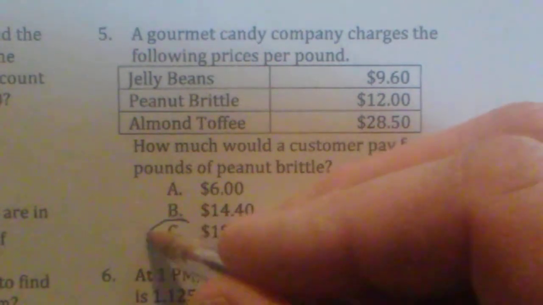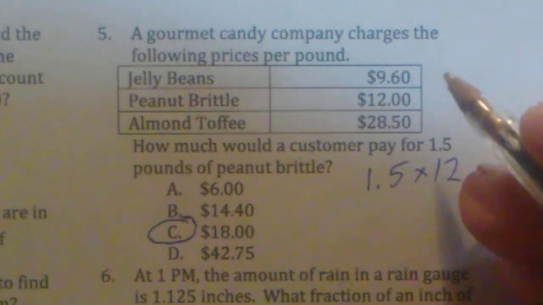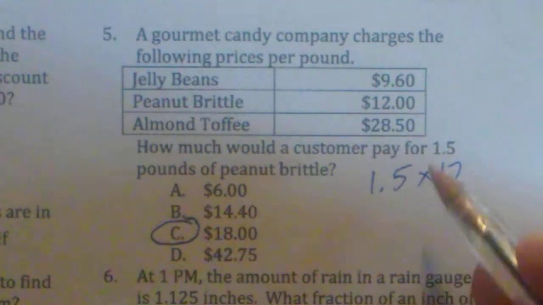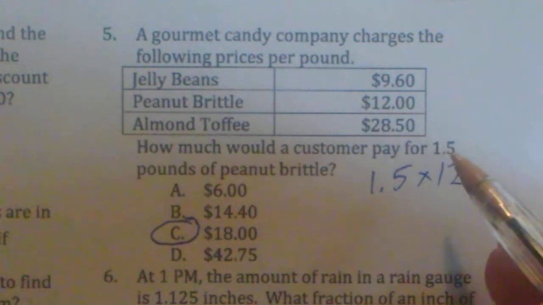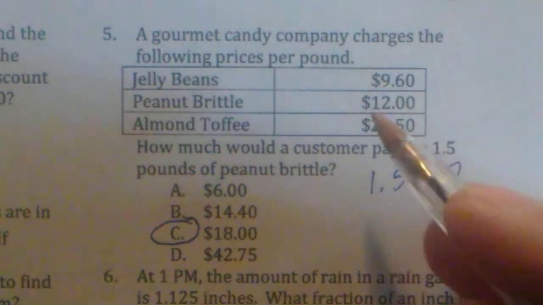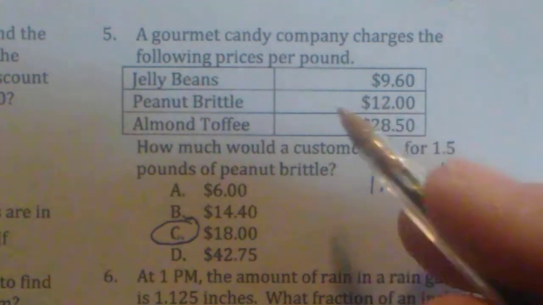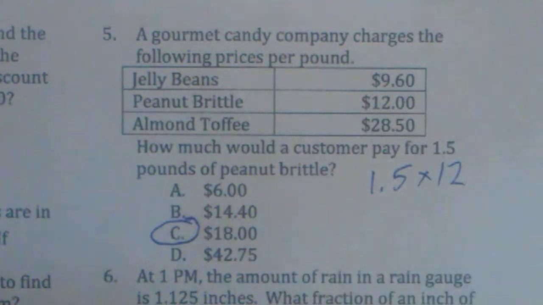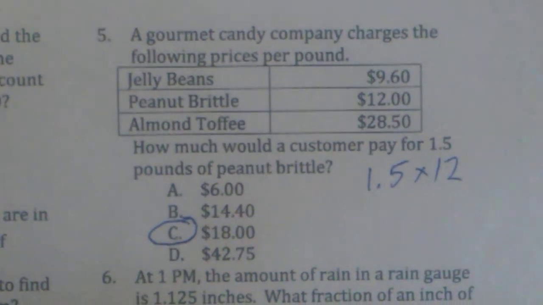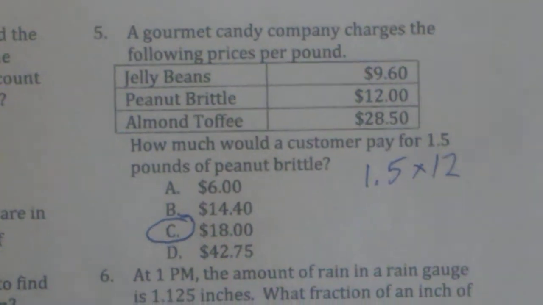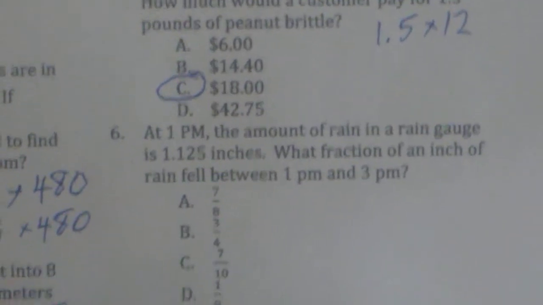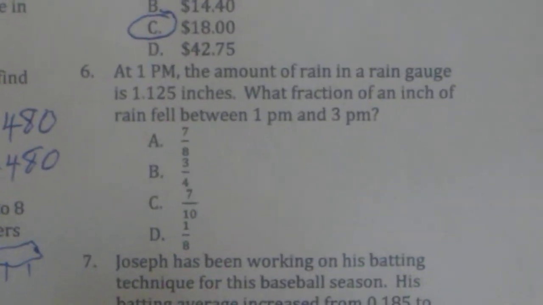I remember when we did this with another class, the way one of the students solved it, he just said 0.5 is 1/2. So he's getting 1.5 pounds of peanut brittle. 1 pound is 12. A half a pound would be 6. 12 and 6, 18. That's how he solved it. Any way you can solve something, the better, because it shows that you're understanding and finding the answer on your own.